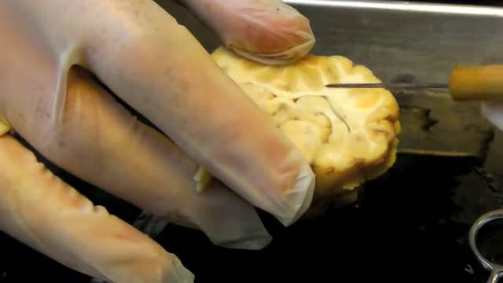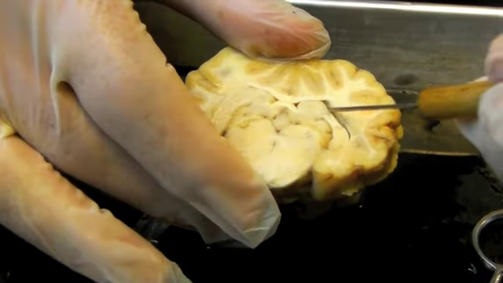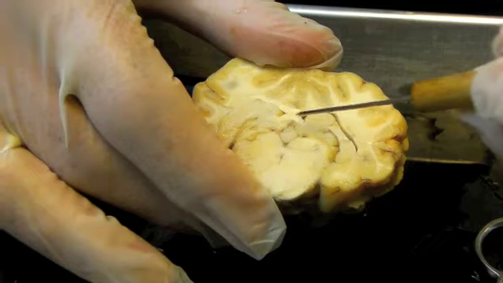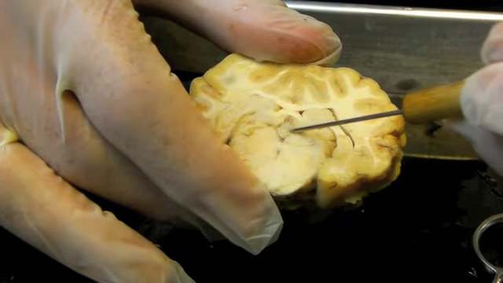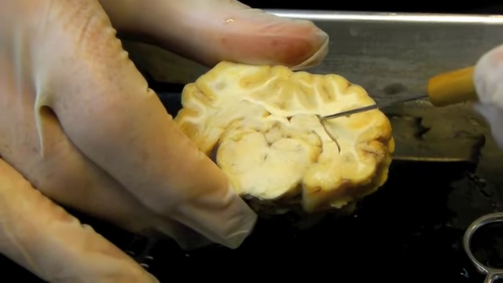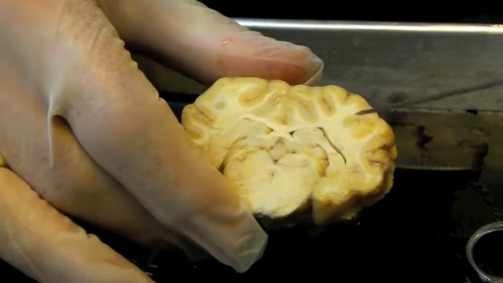And now these are the ventricles again, just seeing lateral ventricles from a transverse section. And this is the pineal gland, and then these would be the cerebral peduncles. Okay, thank you.